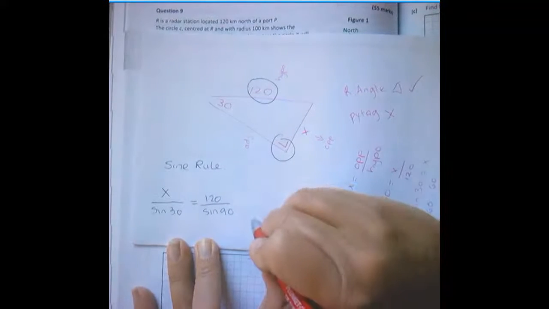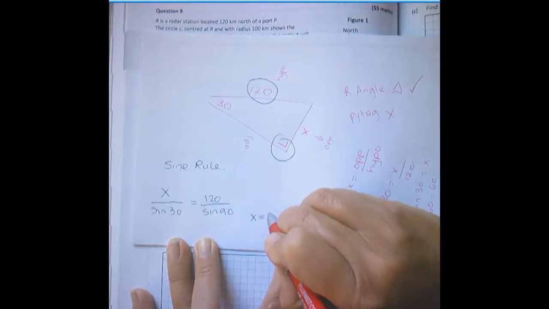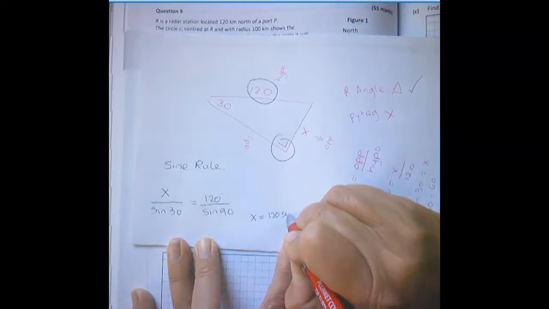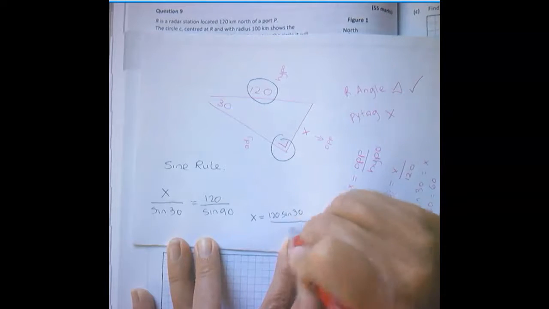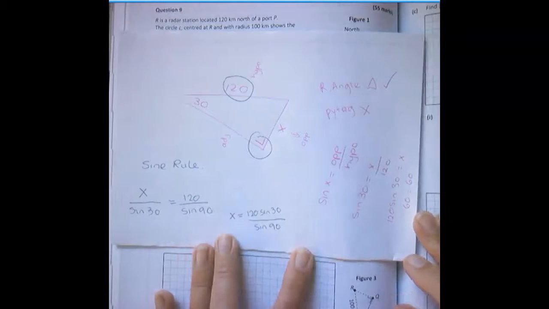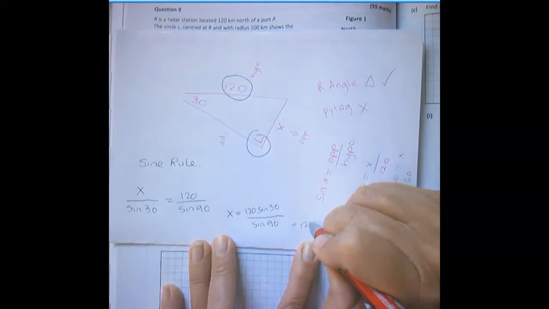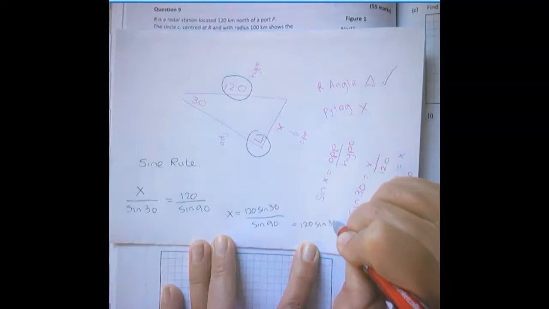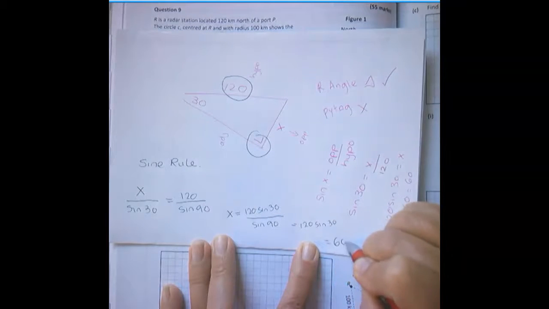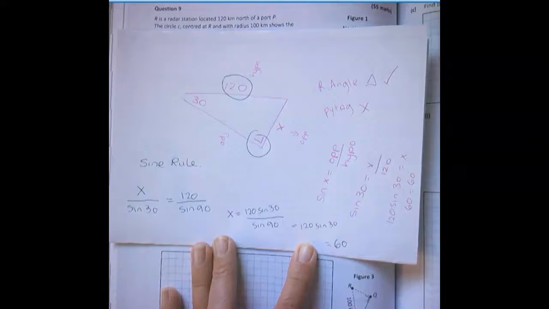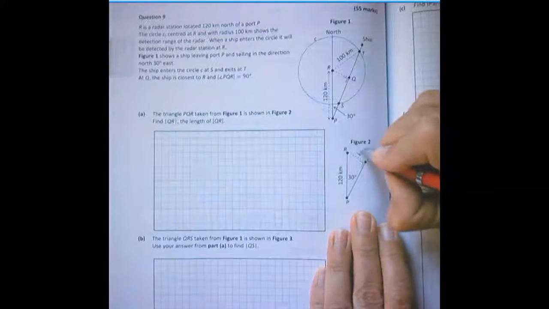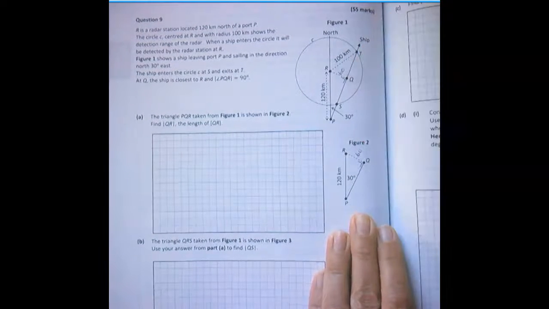I want the x on its own, so x is equal to 120 sine 30 divided by sine 90. Sine of 90 is 1, so that gives me 120 sine 30, which is the exact same as before, so 60. So you could have worked it out either way. Regardless, we know that the length of Q Ore is 60. So you would fill it in on your picture.